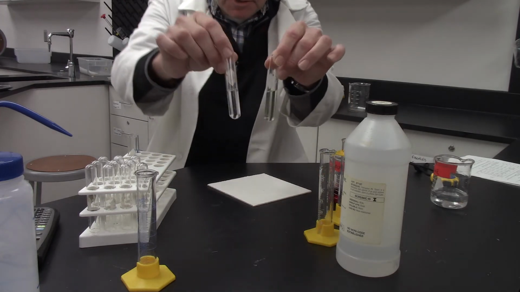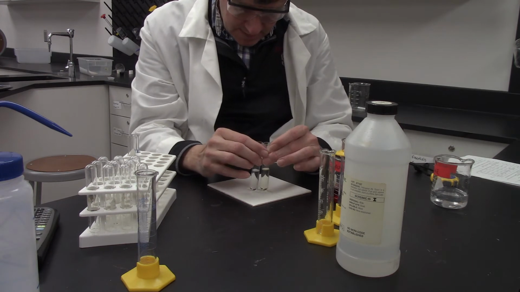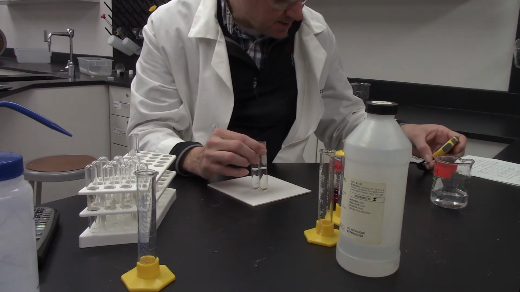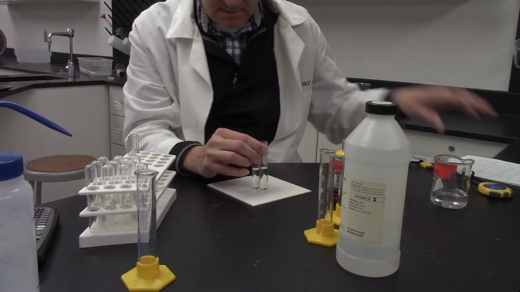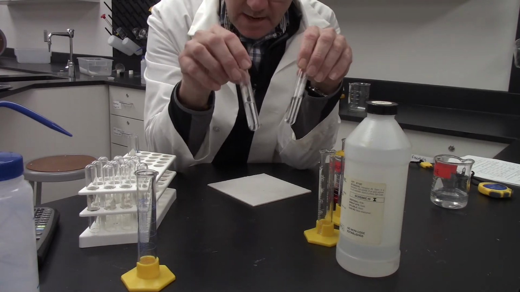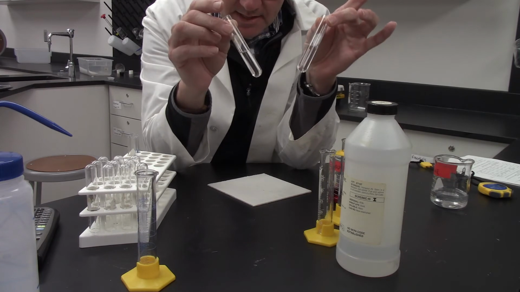And we're getting pretty close there, okay? And I'm going to stop the stopwatch. And we have about 86 seconds, okay? So at this point, the reaction has stopped because the iodine is used up.